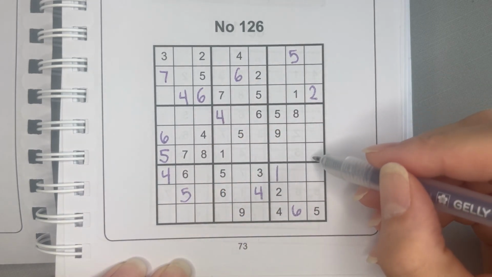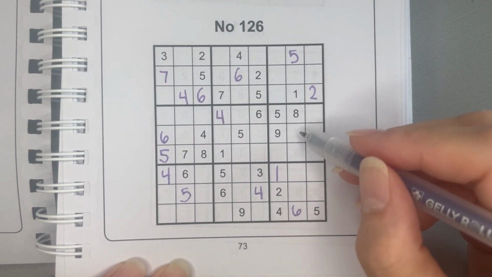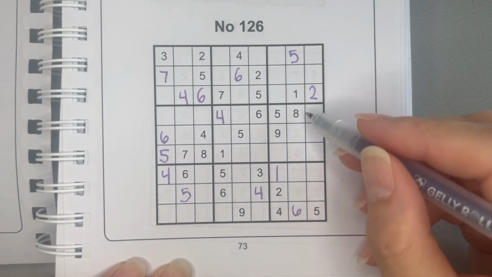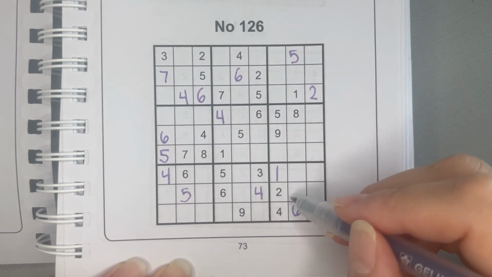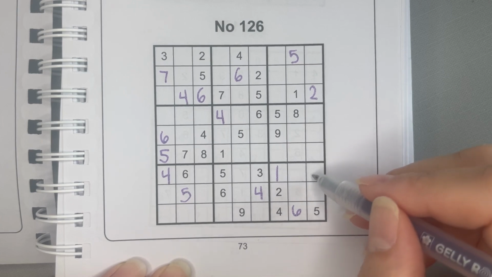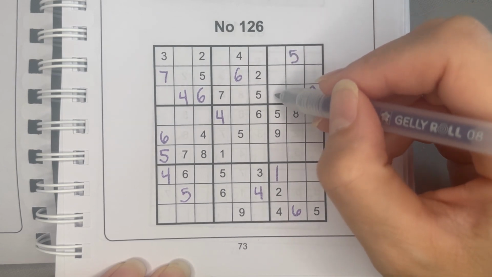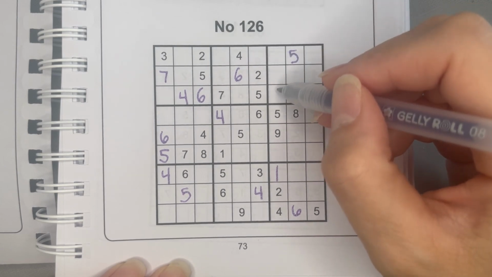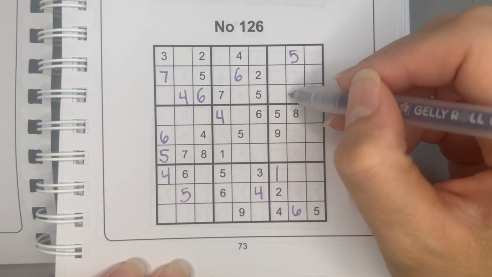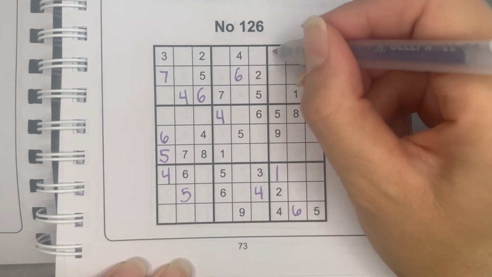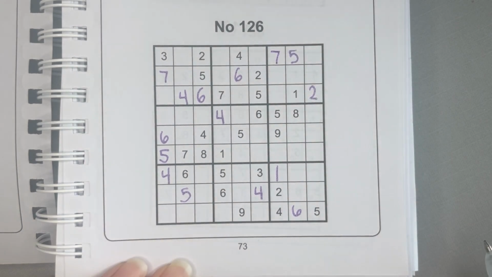I have a 7 in this row. That means one of these two columns will be a 7. Down here, one of these two columns will be a 7 again. So I go up here, and it's this first column in this square that will be the 7. But I've got one in this row and one in this row. So this will be my 7.